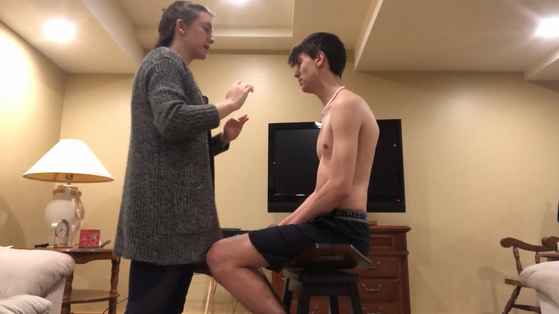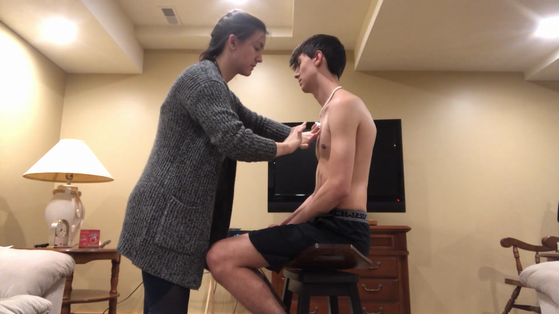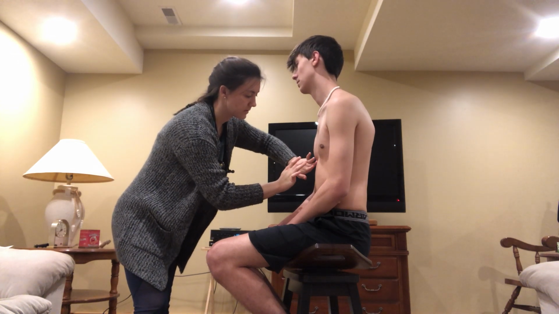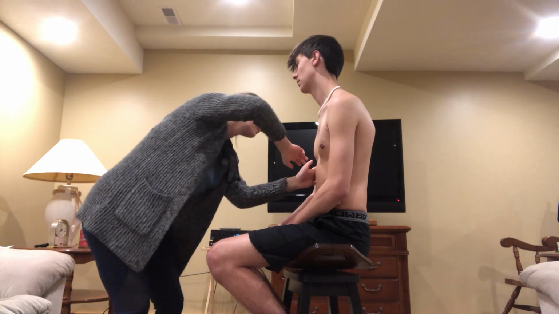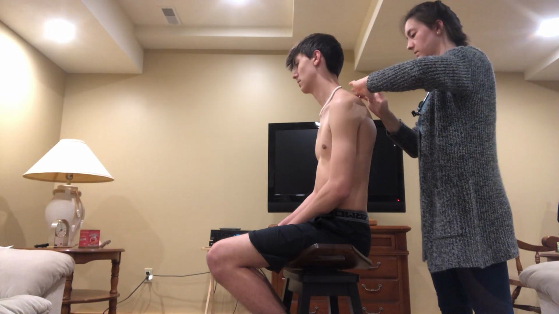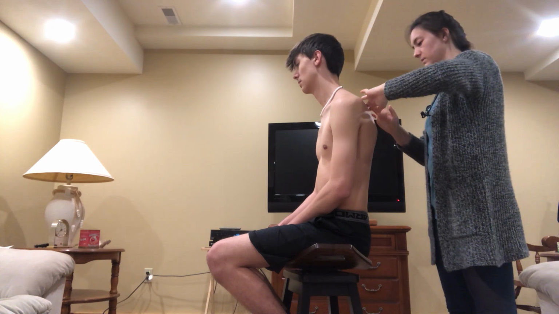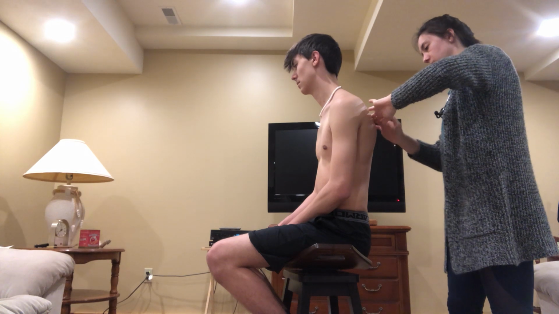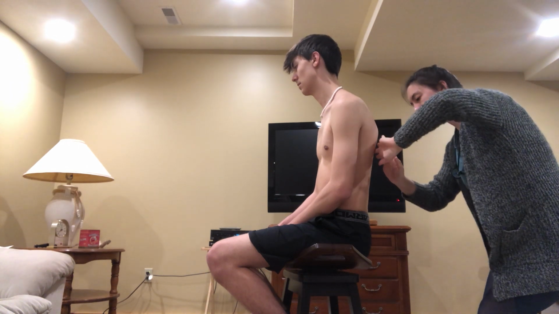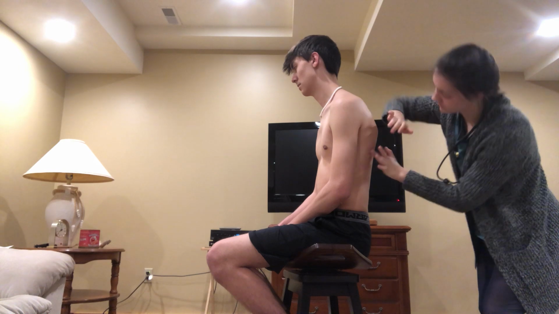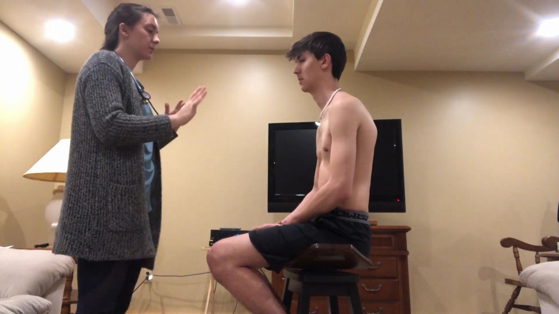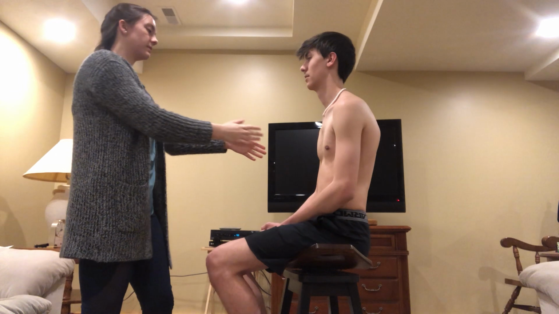Next, I'm going to go ahead and percuss each of those points. Following percussion, I'm going to assess for symmetrical expansion of the thoracic cage.